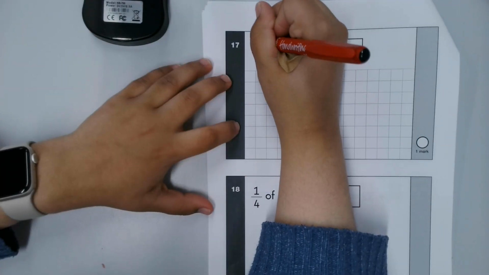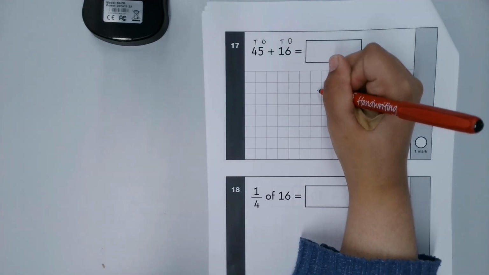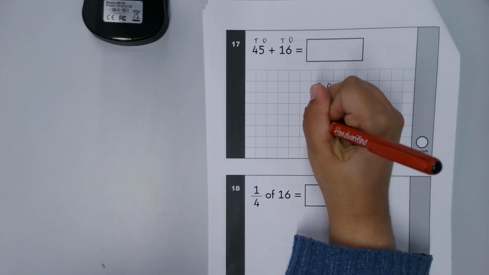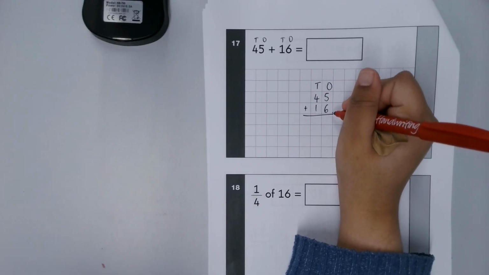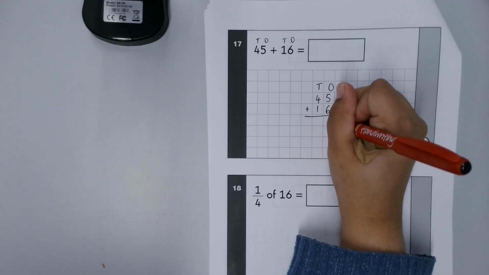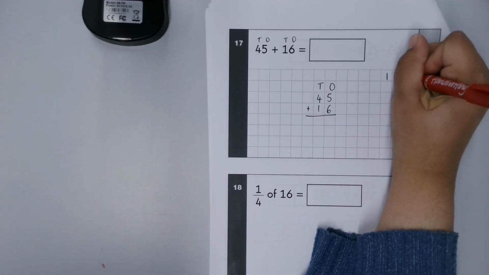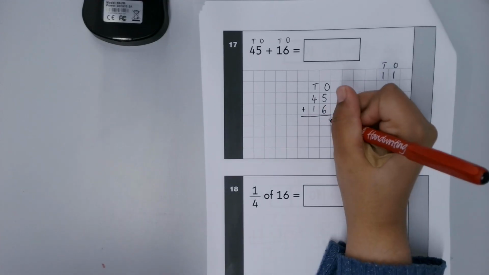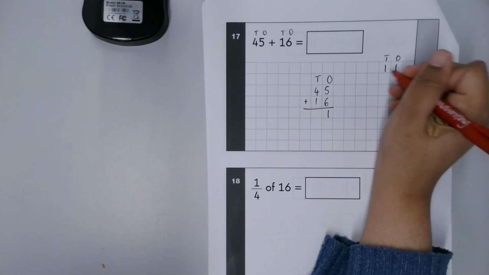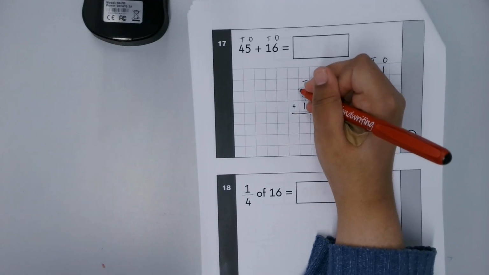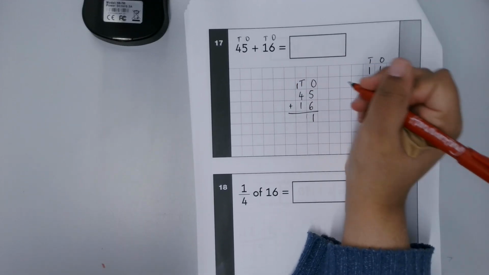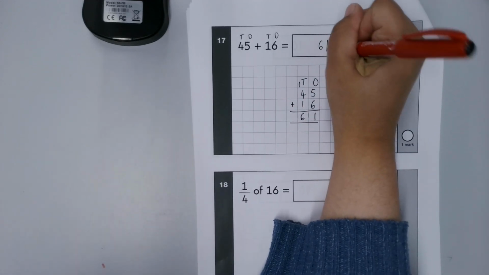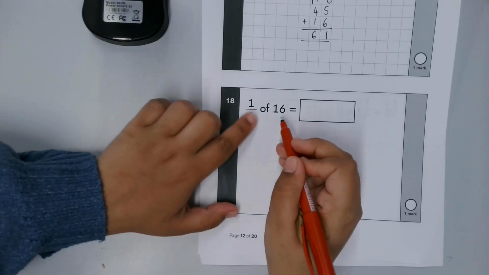We've got another one here. Tens, ones, tens, ones. 45 add 16. Just going to lay it out. 45 add 16. Let's start with our ones. 5 add 6. Using my number bonds, I know that's 11. In 11, there's 1 one and 1 ten. So I can put my 1 in my ones column, and I need to regroup 10 of those ones into my tens. So 10 ones is 1 ten, adding it here. 4 add 1 is 5, add 1 is 6. My answer is 61.